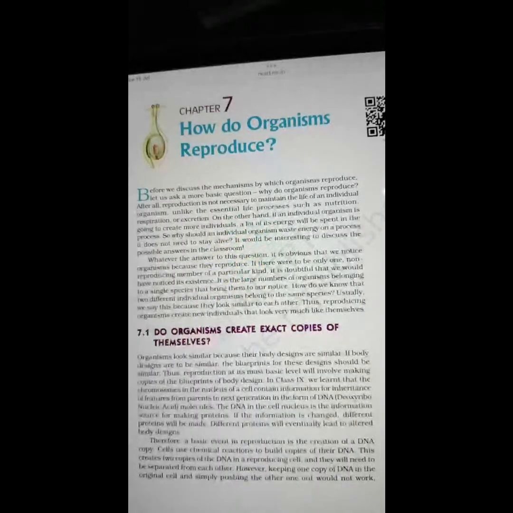In today's live, we will be reading Chapter 7 How Do Organisms Reproduce, taken from Class 10 NCERT, which is followed in CBSE Board. So this is chapter number 7.